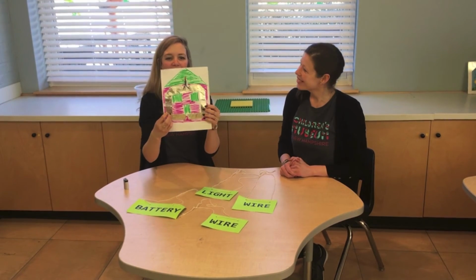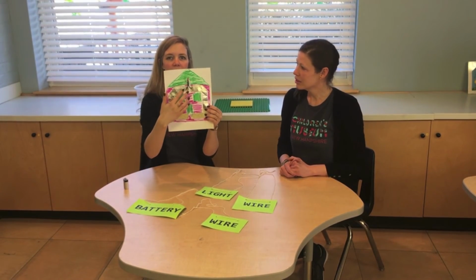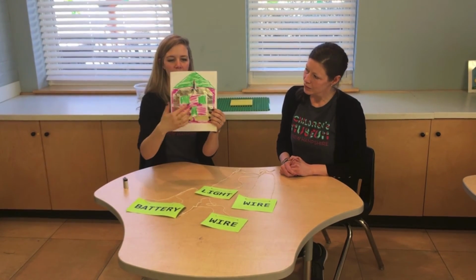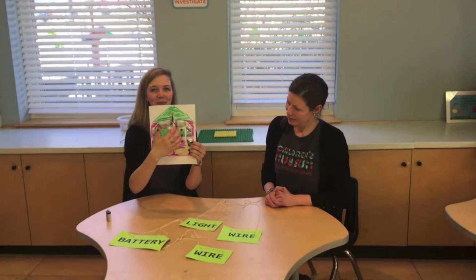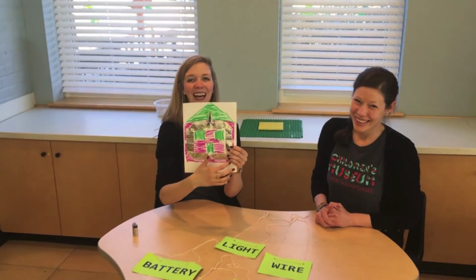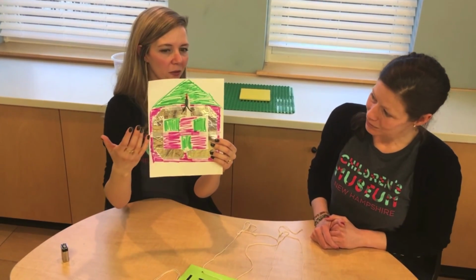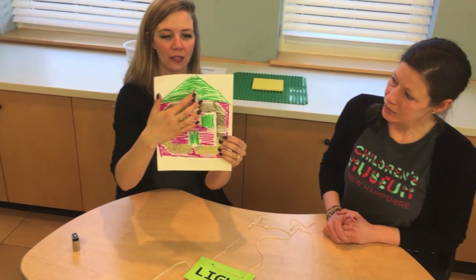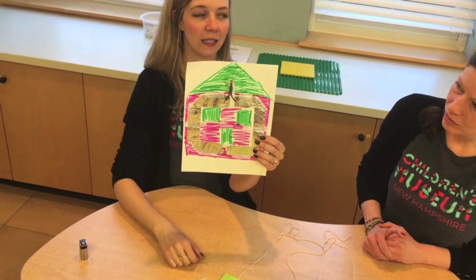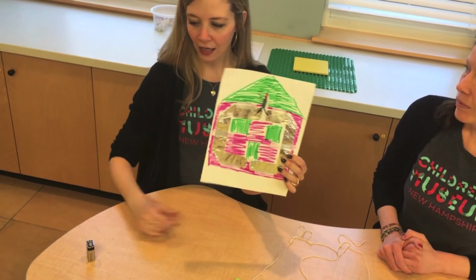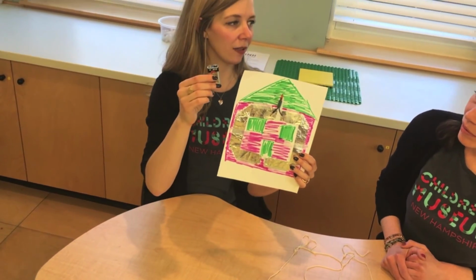tin foil, and we strip little holiday lights just on the end so the copper wire shows. So these are your wires, much more affordable than actual wires. It's just tin foil. This is a Christmas light. If you get these on sale at the end of the season, they cost nothing. And you could potentially have 1 or 2 batteries for your whole class.